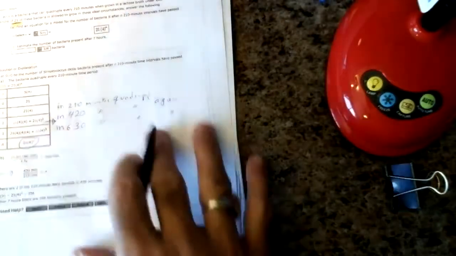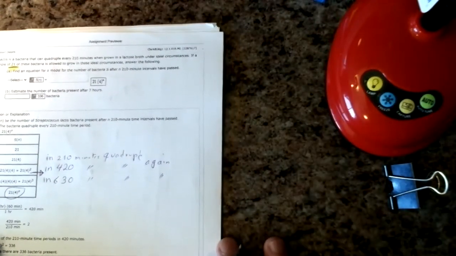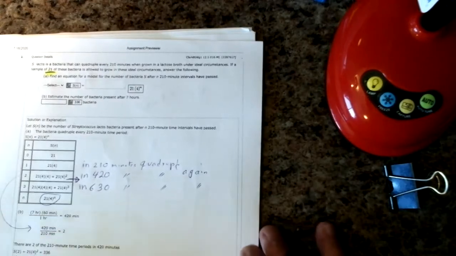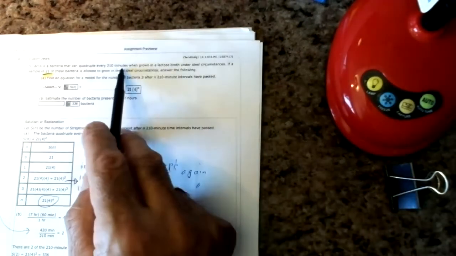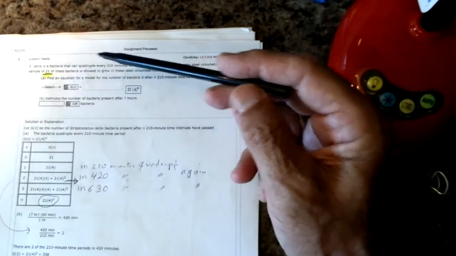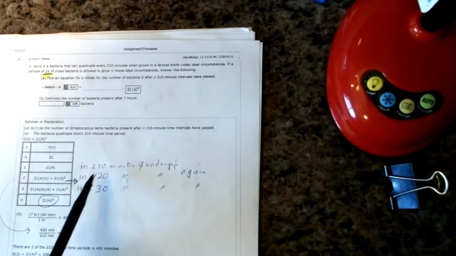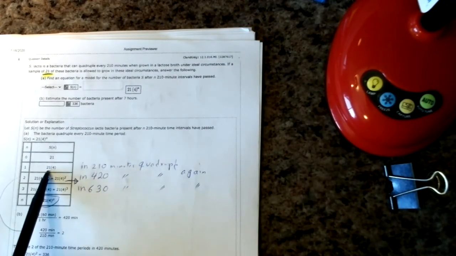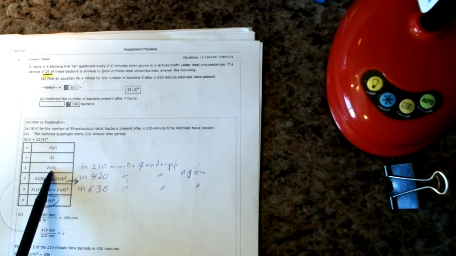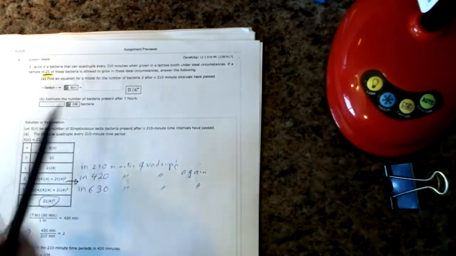Now, on this problem, they are saying that every 210 minutes, 21 triples. You have this number, 21 bacteria, and every 210 minutes, it would triple. So look, in the first 210 minutes, 21 is, it's not the triple, is it? Oh, no, I'm sorry, it's quadruple.